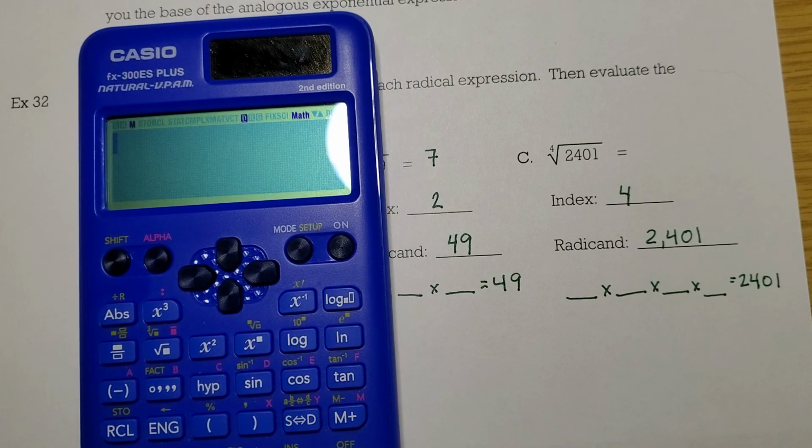So let's try 3. So I'm gonna do 3, 3, 3, 3. So I'm multiplying 4 copies of 3. I get 81. Not nearly close enough. So let's try 6. 1, 2, 3, 4 copies of 6. 1296. Not big enough. Let's try 9. 1, 2, 3, 4 copies of 9.